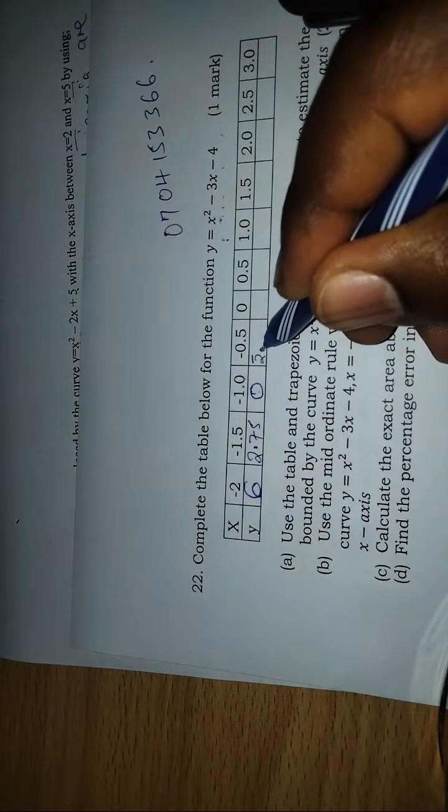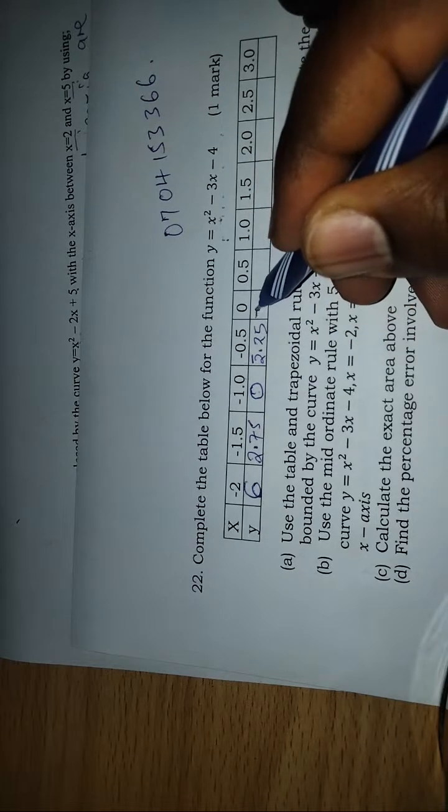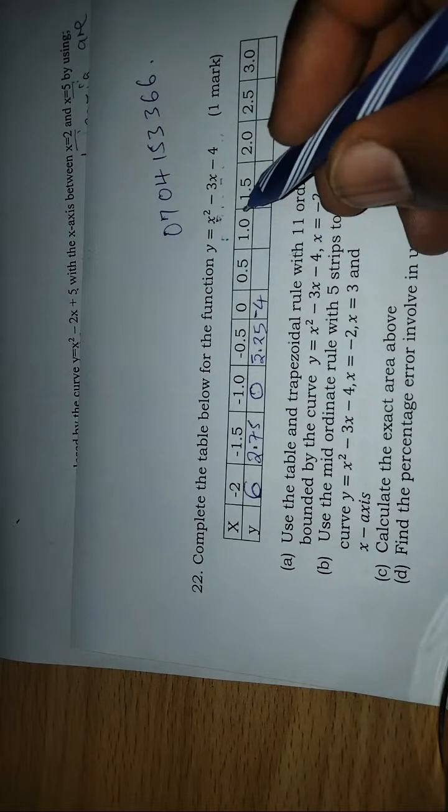This is giving me -2.25. The next is a 0. This will give us -4. When we substitute 0 here and here, we'll get -4. Then we go to 0.5. So 0.5, I square it, minus 3 into 0.5, then I subtract 4. This will give me -5.25.